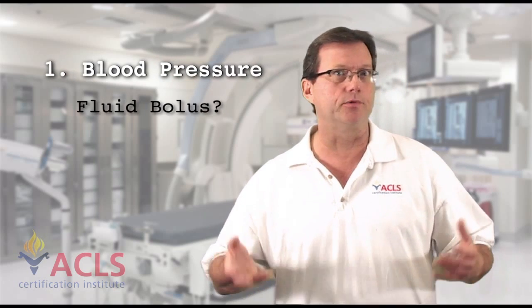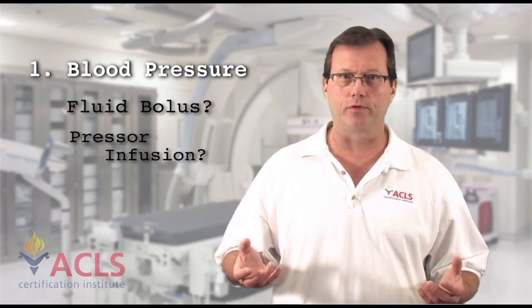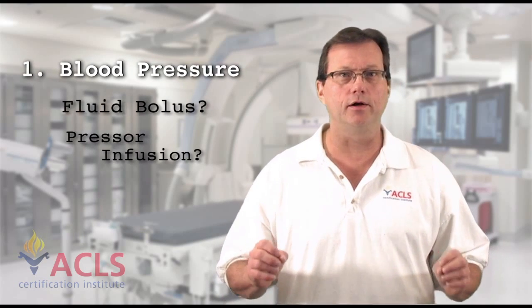Next, look at their blood pressure. Do they require blood pressure support? Do they require fluid boluses to keep their pressure up? Do we need to start a pressor infusion to keep their blood pressure up? So maintain a good blood pressure.